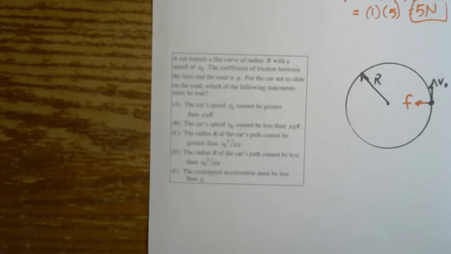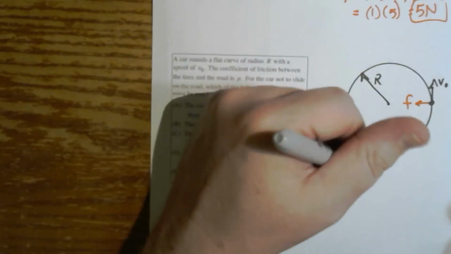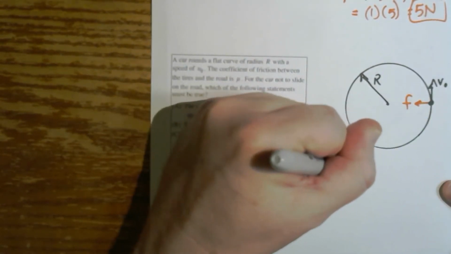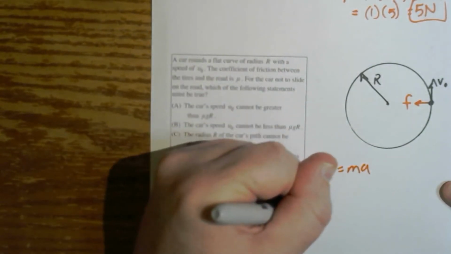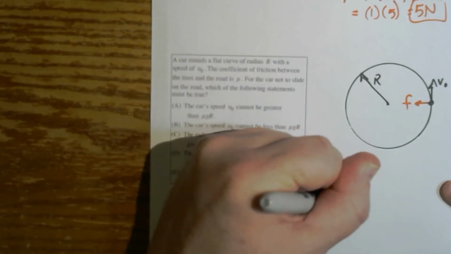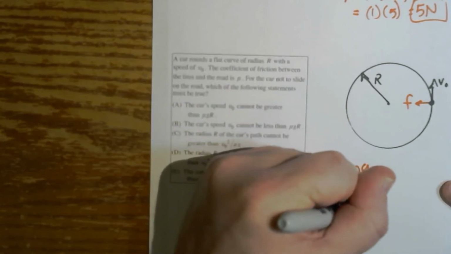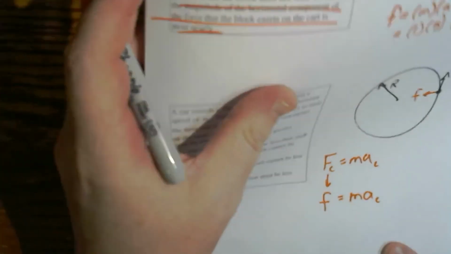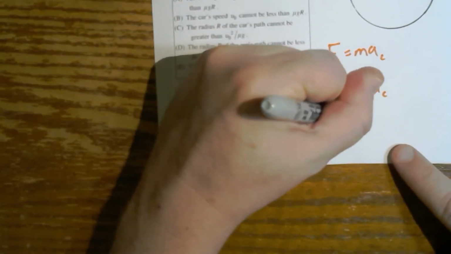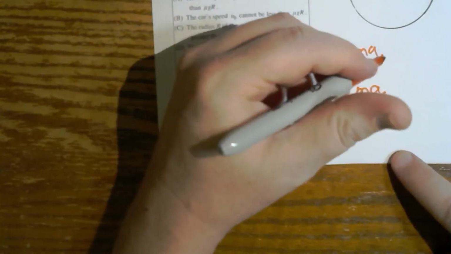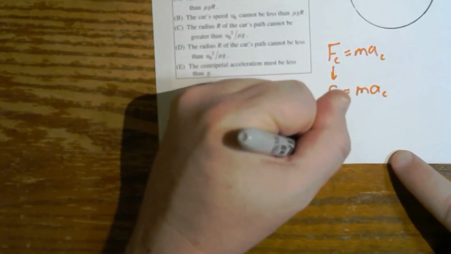So if I go back and look at centripetal force, it has to equal ma. I'm saying that the centripetal force is the friction, so that has to equal m a_c. Friction is mu Fn, where Fn is mg.